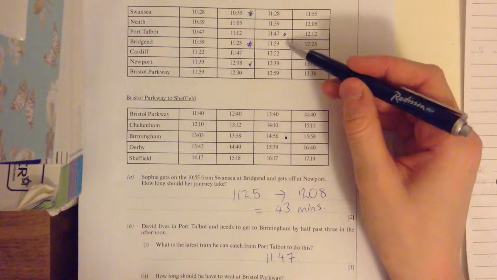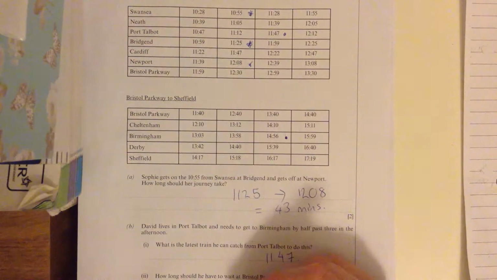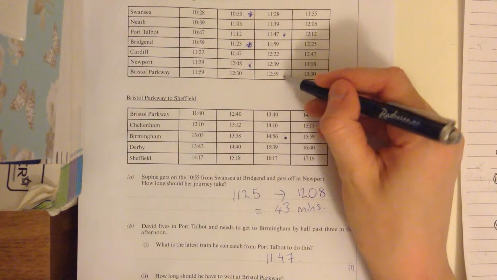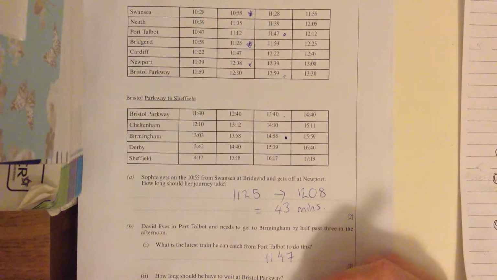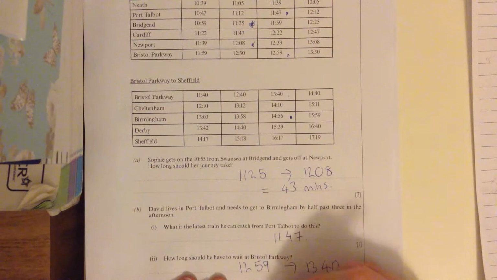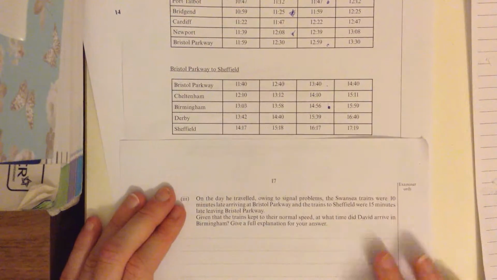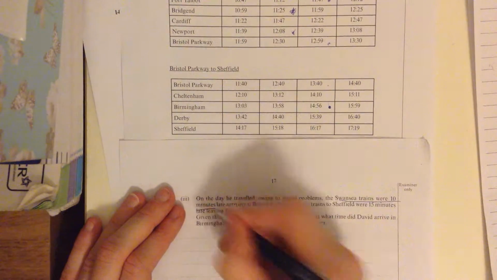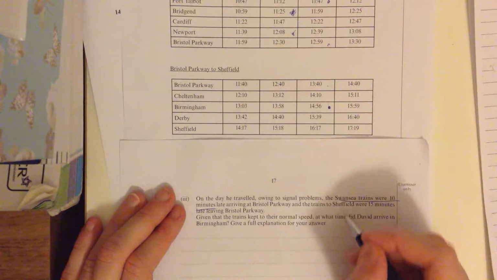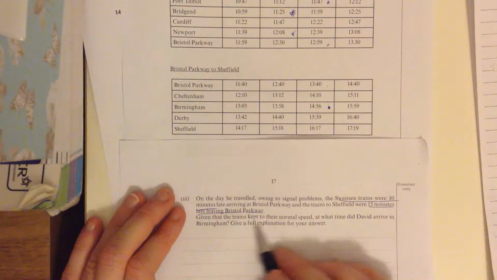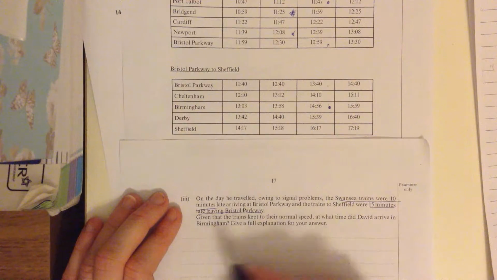Then it says, how long is he going to wait in Bristol Parkway? So we'll get to Bristol Parkway at 12:59. Okay. And you need to get his next train at 13:40, which is just 41 minutes. Okay. On the last day he travelled, owing to signal problems, all Swansea trains were 10 minutes late, arriving at Bristol Parkway, and trains to Sheffield were 15 minutes late, leaving Bristol Parkway. Given the trains kept in normal speed, what time did David arrive in Birmingham?